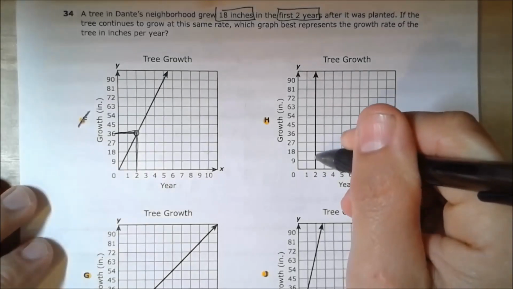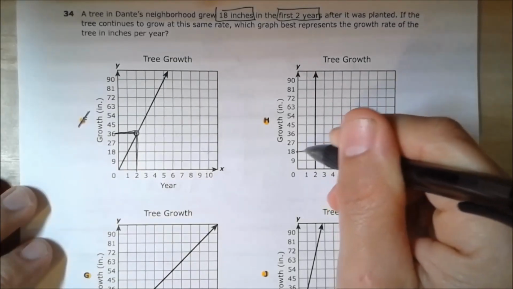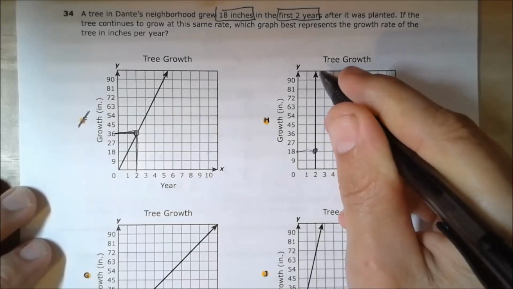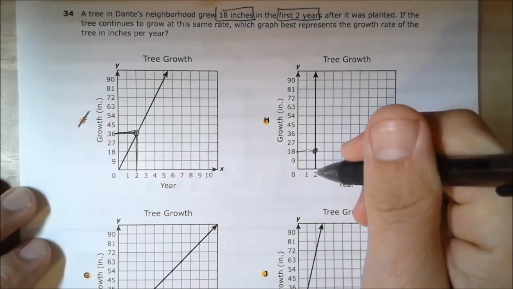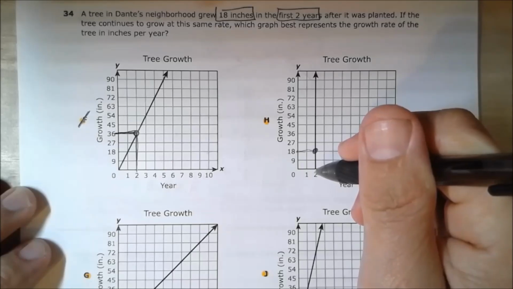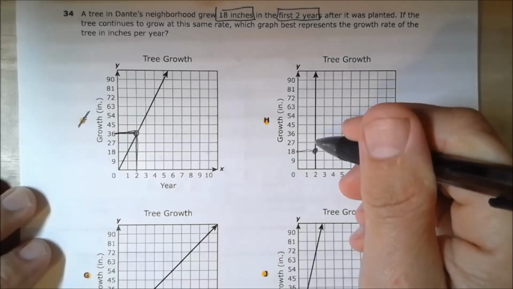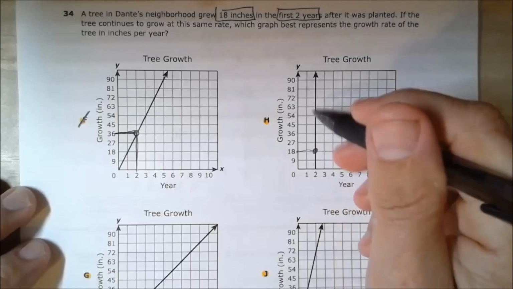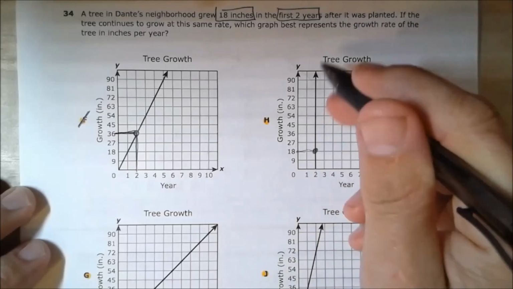Here we have 2 and 18, and it does match up, but there's an issue. Notice this graph goes perfectly vertical. That means that this tree in 2 years, not only did it grow 18 feet, but it grew 27, 36, all the way up to 90, and even past that. So this is like Jack and the Beanstalk. This tree is growing into the heavens.